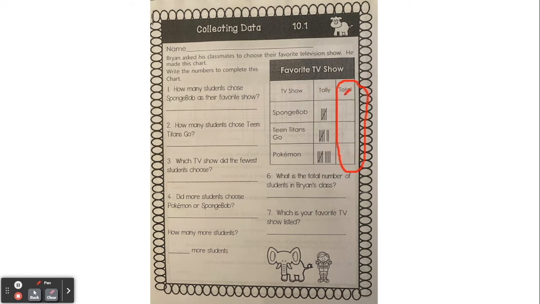All right, after you have your number totals here, let's answer our questions. How many students chose SpongeBob as their favorite show? So look, all we need to do is now look over at our tally chart in our data. How many friends chose SpongeBob?